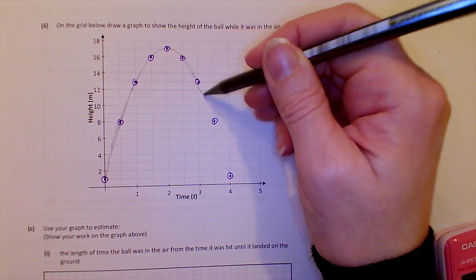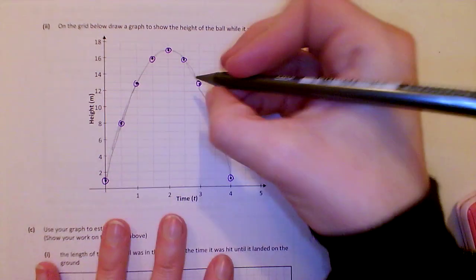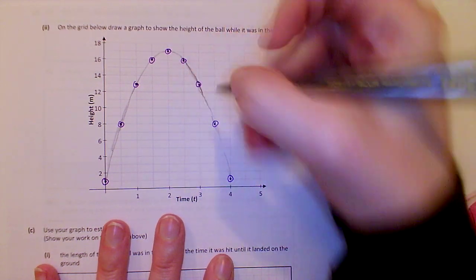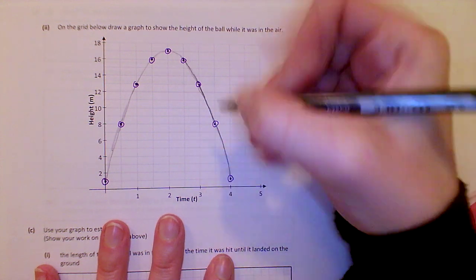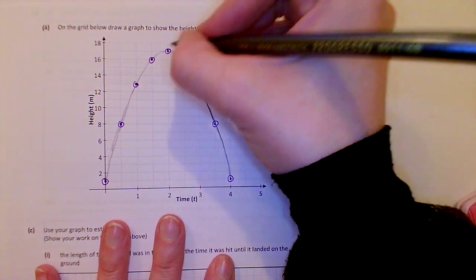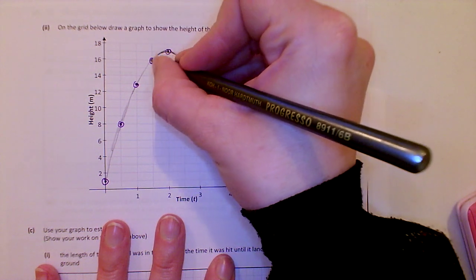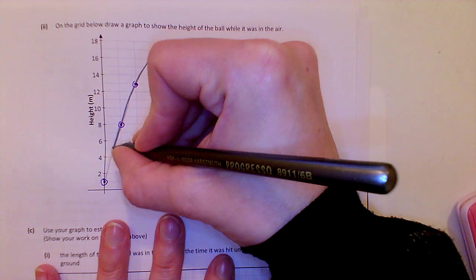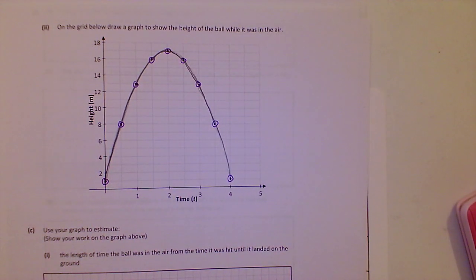So we have our quadratic graph like this. Will I get full marks? Probably want to just make it a little bit clearer that that is continuous. No gaps in it. I'll go over my pencil a little bit stronger. There we go. Okay, so there's my graph.